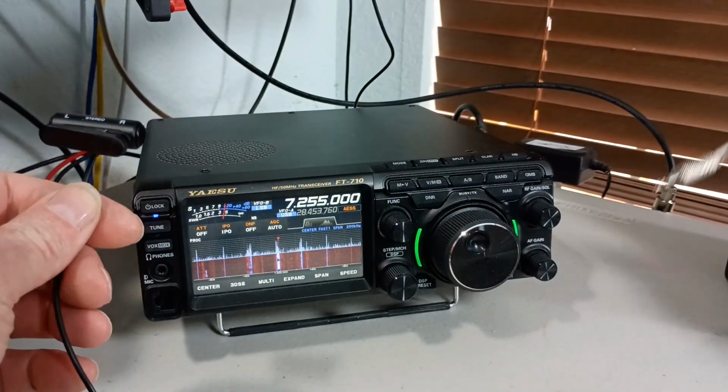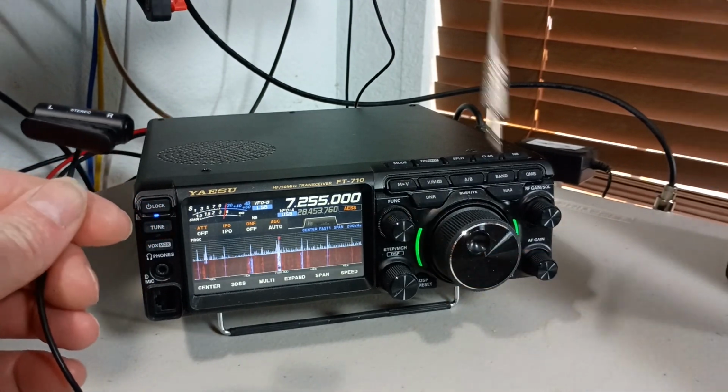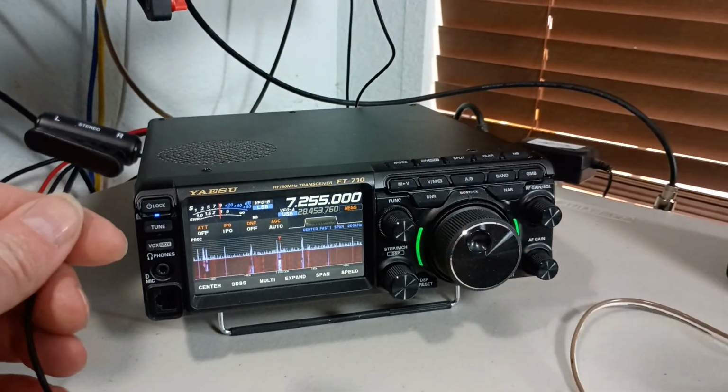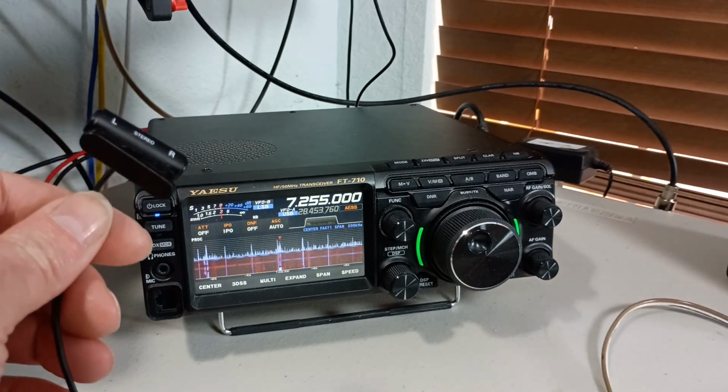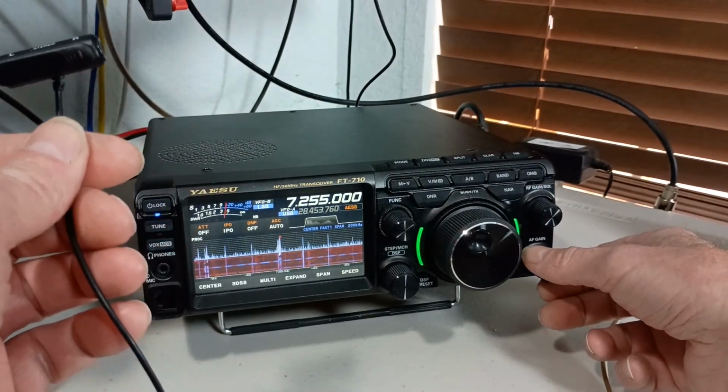Now, I've disconnected my little jumper that I use for my bookshelf speaker, and I'm just going to plug that into the external speaker port, and I want you to listen to the change in the audio when I plug it in.